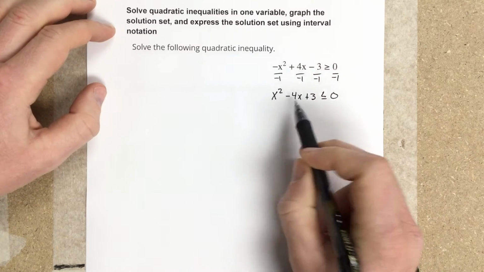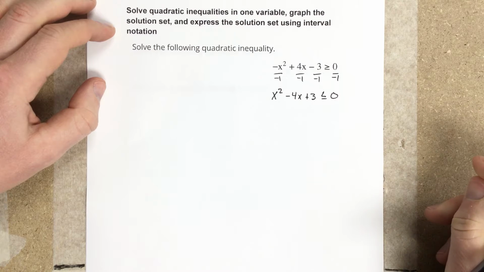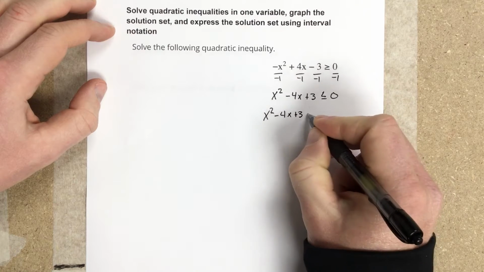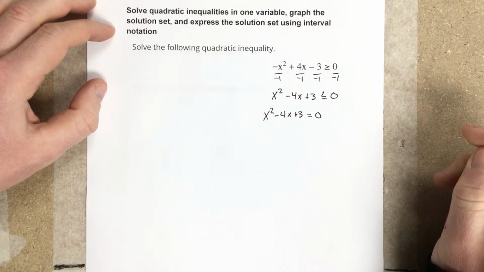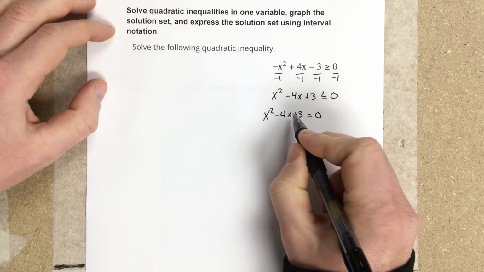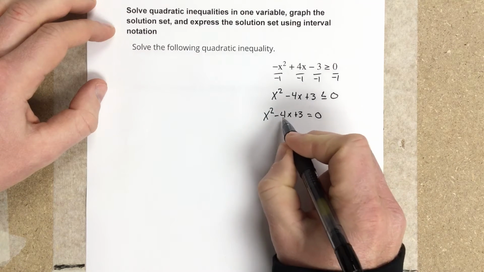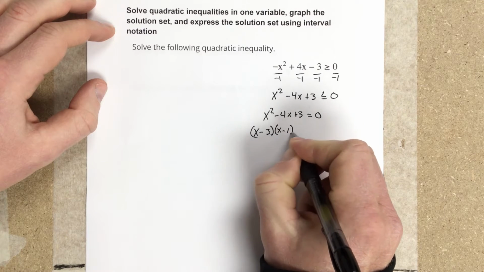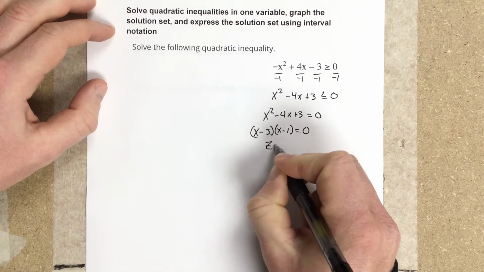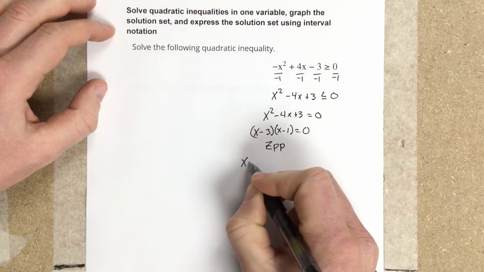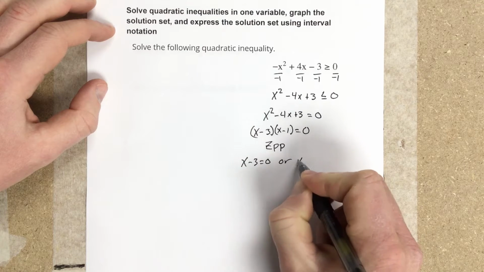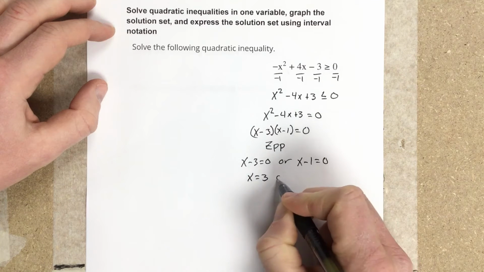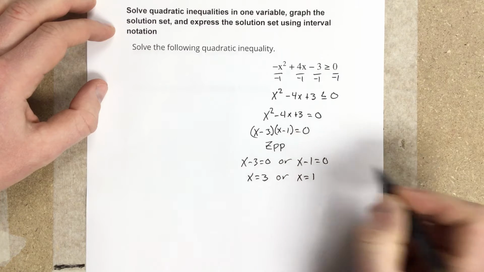And then I'm going to treat this just like an equation, and I'm going to find the zeros for the function. So I'm going to say that x squared minus 4x plus 3 is equal to 0, and I'm going to ignore the inequality sign for now, just so I can find the zeros. I can factor this, and the factors of 3 that add to -4 would be x minus 3, x minus 1 is equal to 0. Let's use the zero product property. So we have x minus 3 is equal to 0, or x minus 1 is equal to 0. So we end up with x equal 3 when we add the 3 across, or x is equal to 1 when we add the 1 across.